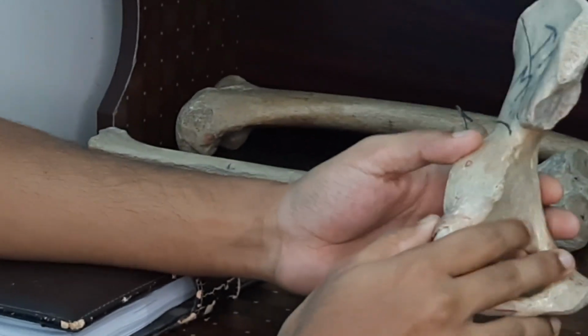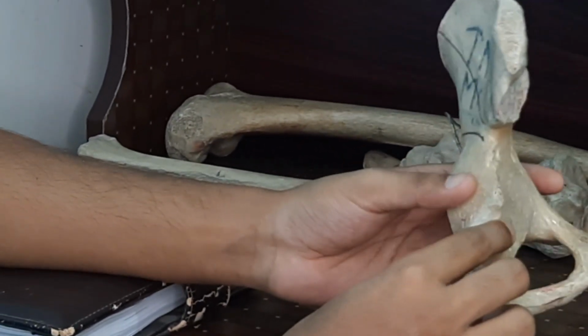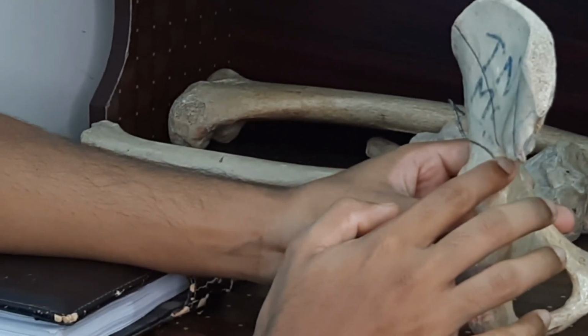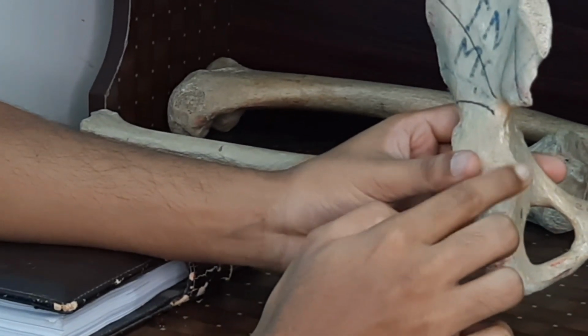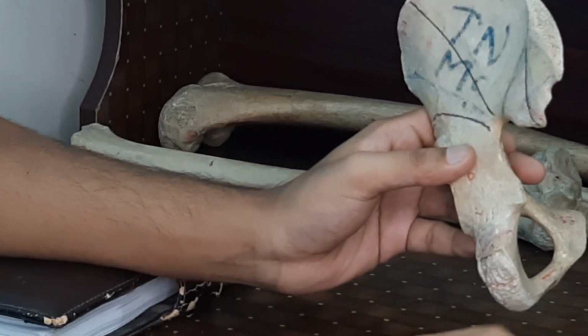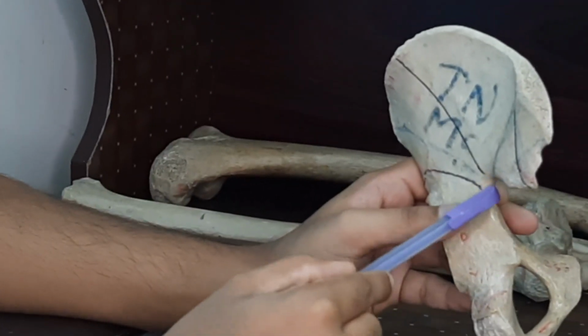Now these are the superficial parts of the ischium and pubis. In the ischium we'll be able to appreciate two different foramen. We have already learned in the previous video that this is the greater sciatic notch, and below the level of the ischial spine there is the lesser sciatic notch.